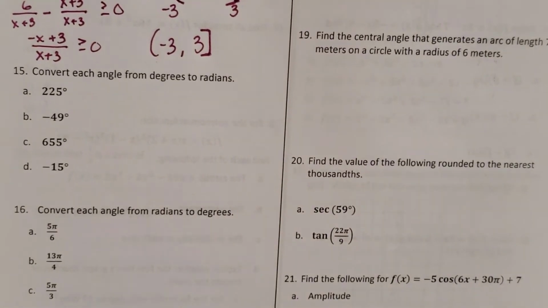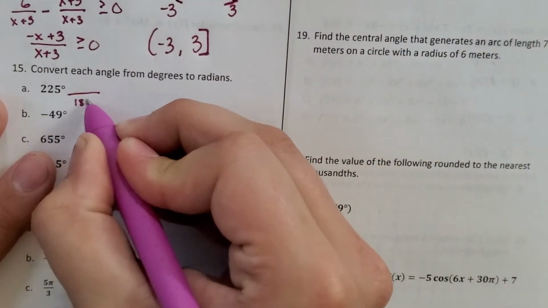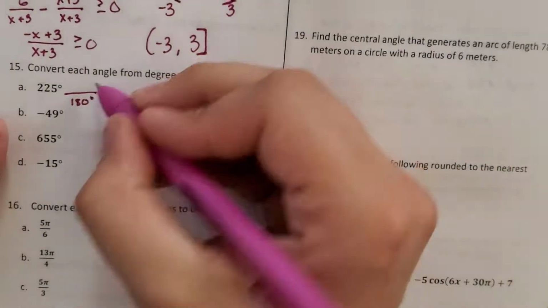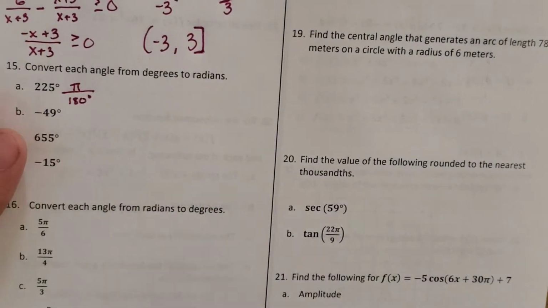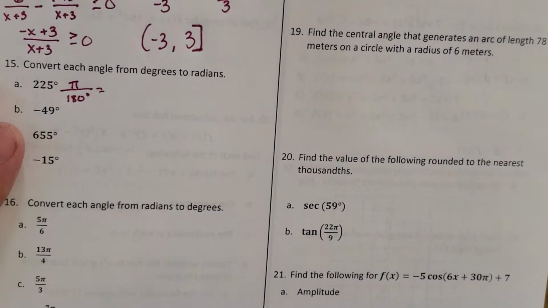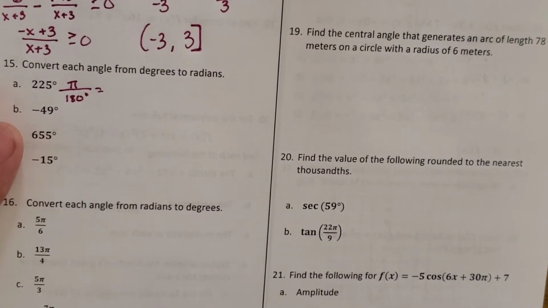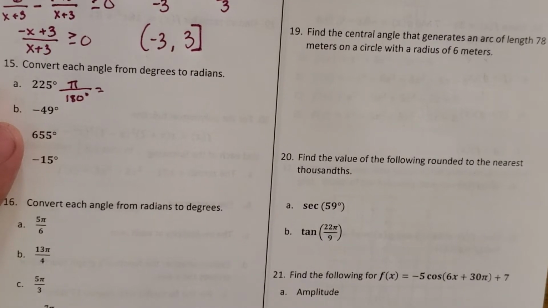Remember that if we're converting from degrees to radians, we're using some stoichiometry. We need to cancel out the degrees, so I'm going to put 180 degrees on the bottom. The thing is, I know that 180 degrees is equal to 1 pi radians. So I'm going to take this and simplify what I can. 225 and 180 are both divisible by 15. That's 15. Oh, they're more than that. They're divisible by 45, I think.